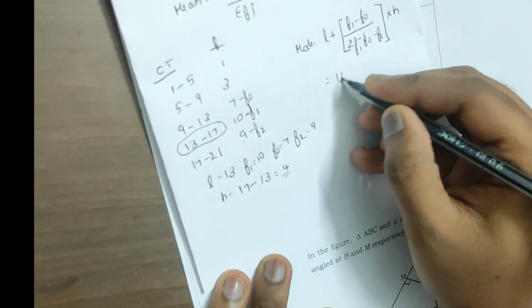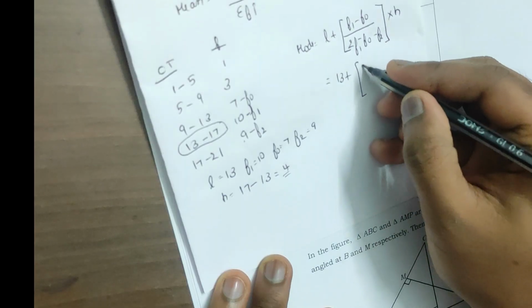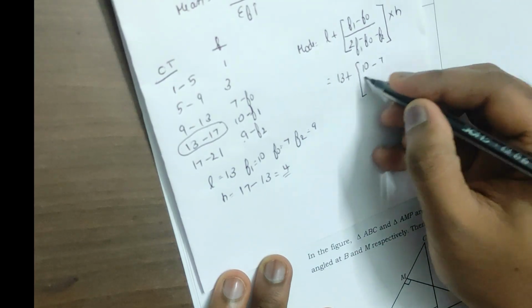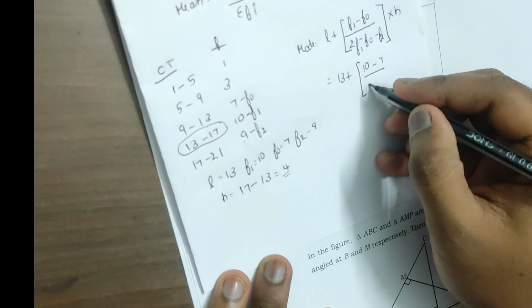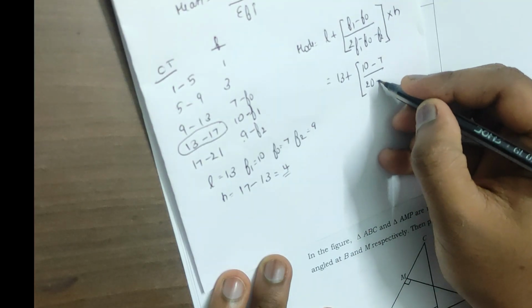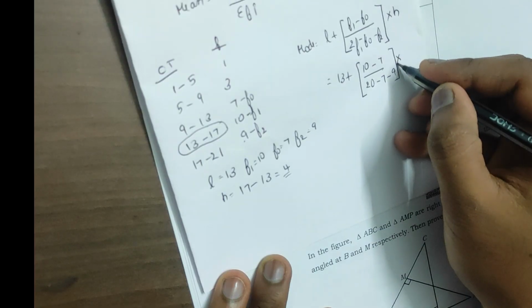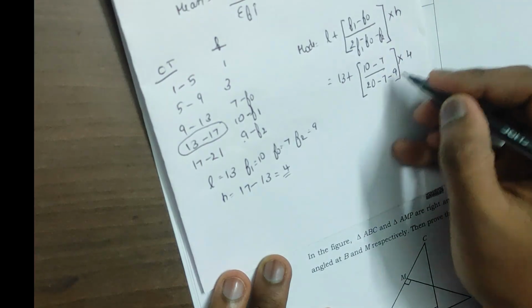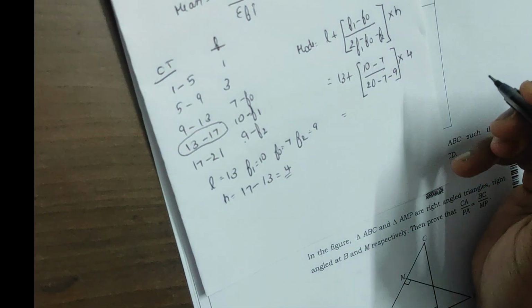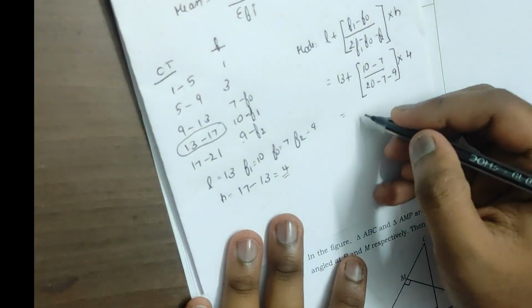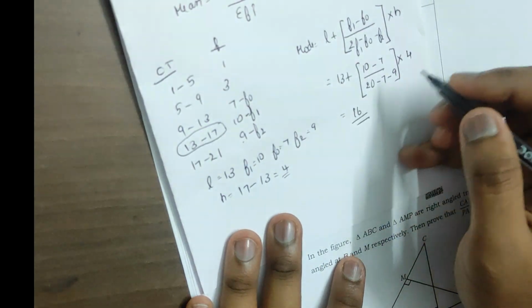We know the value of L is 13, f1 is 10, minus f0 is 7, divided by 2 f1 is 20, minus f0 is 7, minus f2 is 9, this whole into h is 4. By substituting all these numbers, we will get the final answer, that is 16.